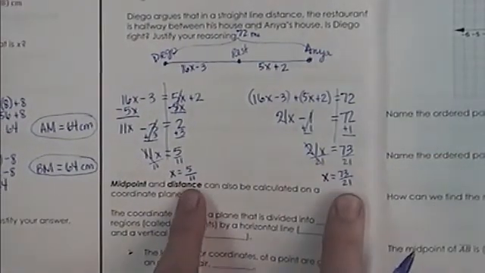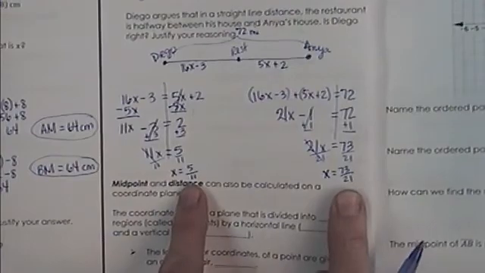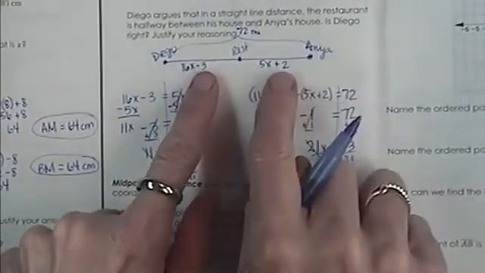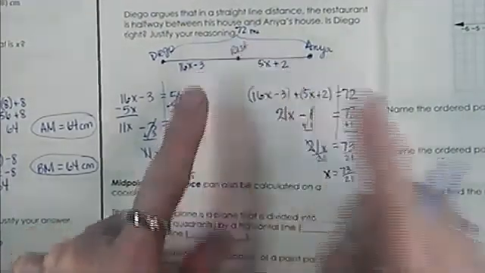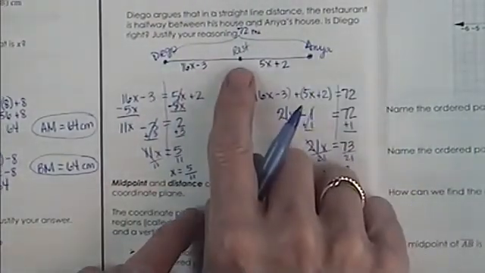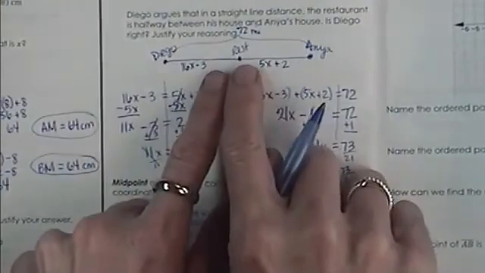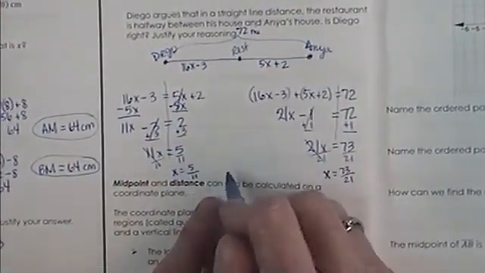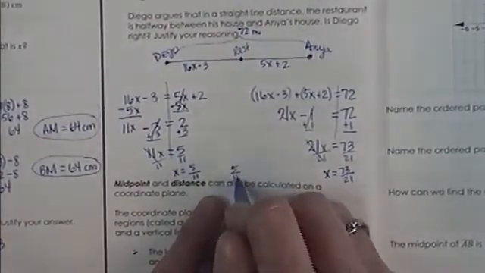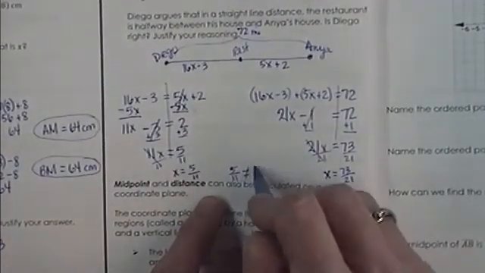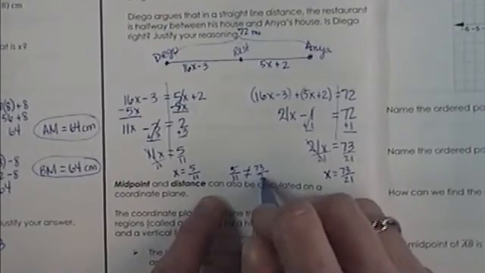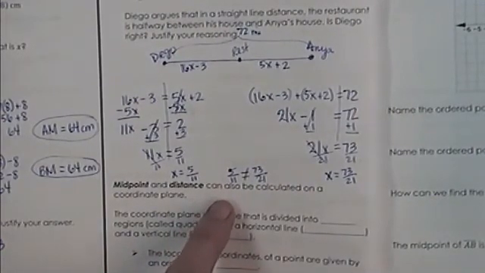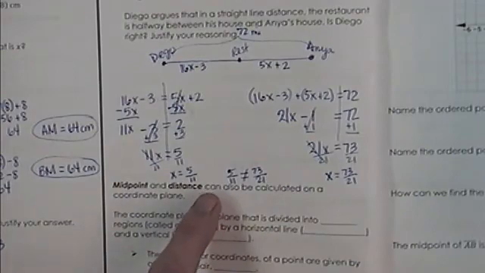Now look at that. That can't be. If these two were equal and adding these two together made 72, then we would know that this restaurant in the middle was the midway point between these two. But x is not coming out to be the same thing. 5/11 is not equal to 73 over 21. And so no, this is not going to be the midpoint between these two.